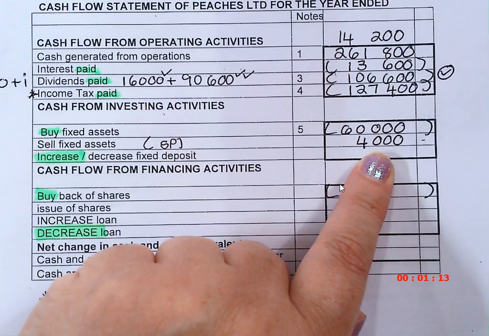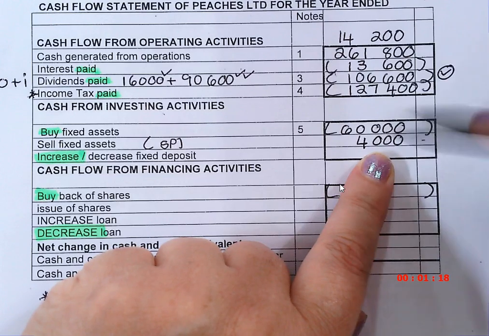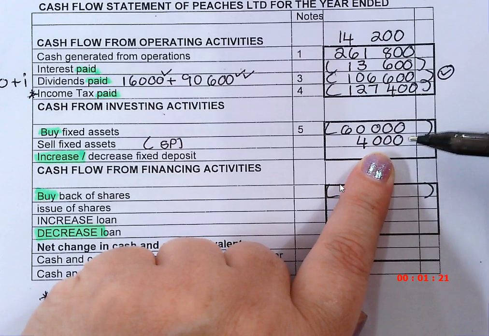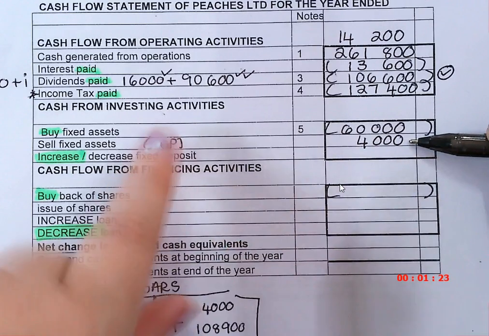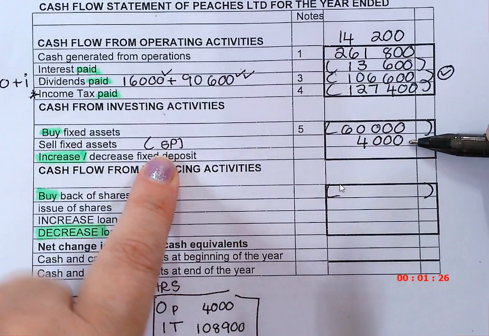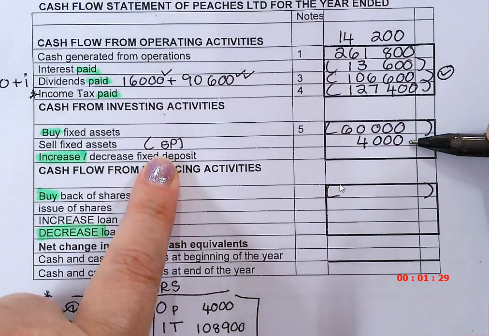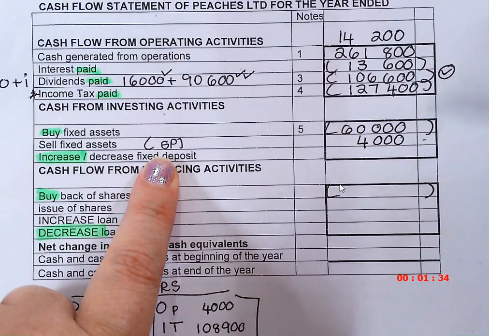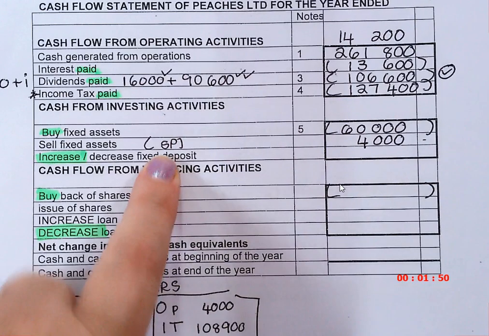Because I got the carry value plus an extra 1,000. If I told you we made a loss of 1,000, I would have put 3,000 there. Because I'm not putting the carry value there, I'm putting the selling price there. But in all the exercises you're going to get, they sell at carry value. So if they tell you that the carry value is this, and then you made a profit of 1,000, you add it to the carry value. Because you want the selling price. You want to put the selling price there.